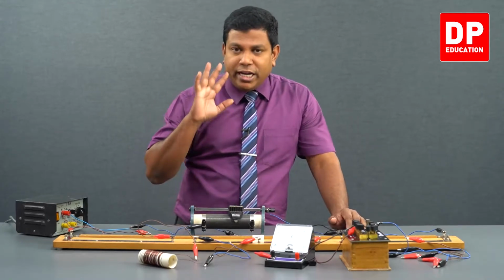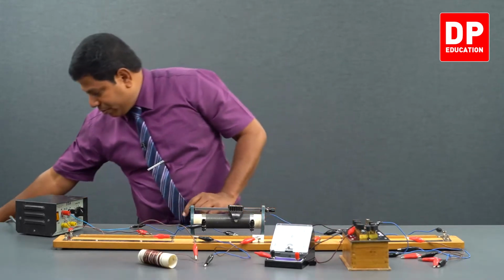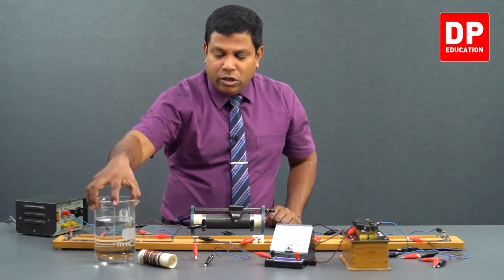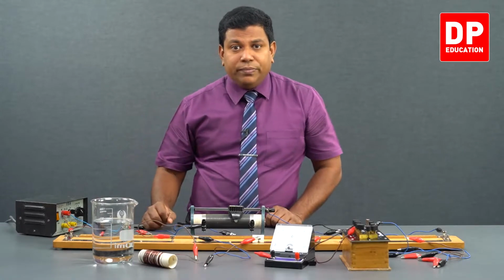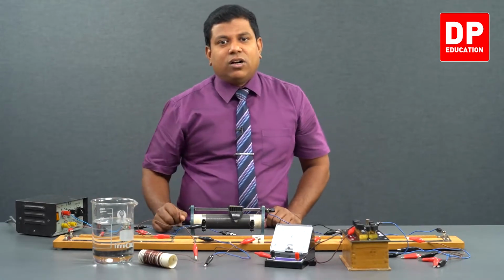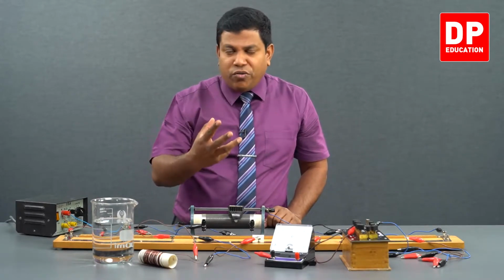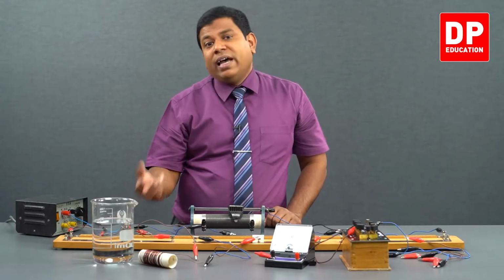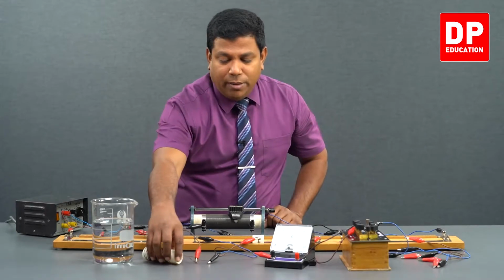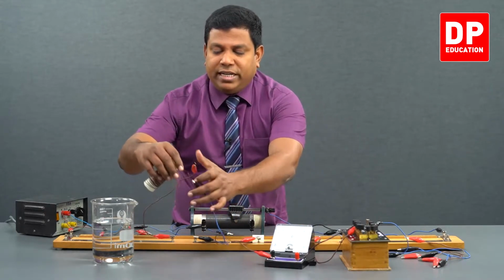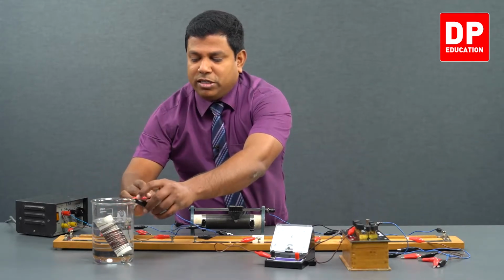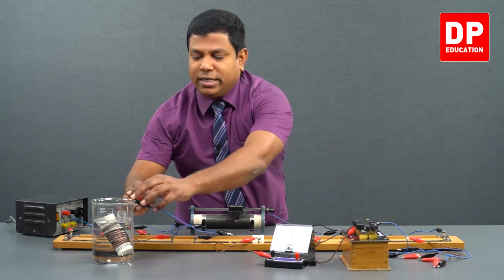So how are we going to heat it up? That's why we have this beaker with water, because we can't directly heat this copper coil, then the temperature will not be uniform. You can't measure the temperature. So better we will keep it inside the water and heat it up. This is how we are going to heat it. We'll put it like this, submerge it there, and heat it.